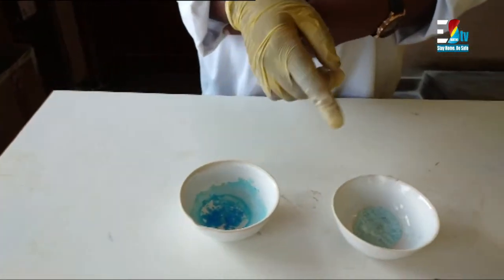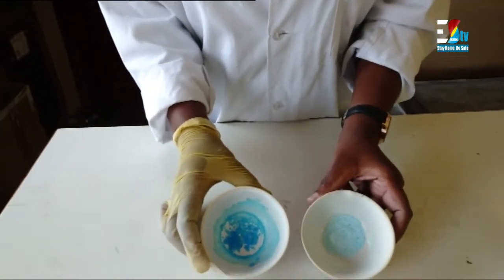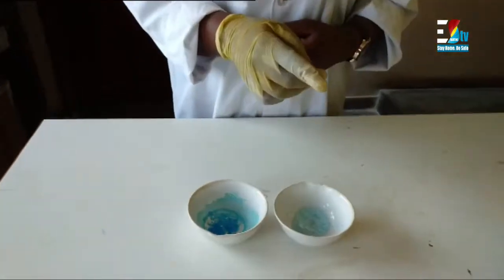In the other one, which is low crystallization, dark and crystals which have a definite shape. So that tells us that from crystallization we are able to get a certain type of property that we require.